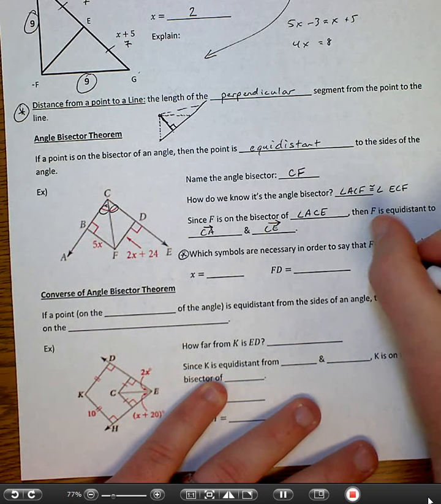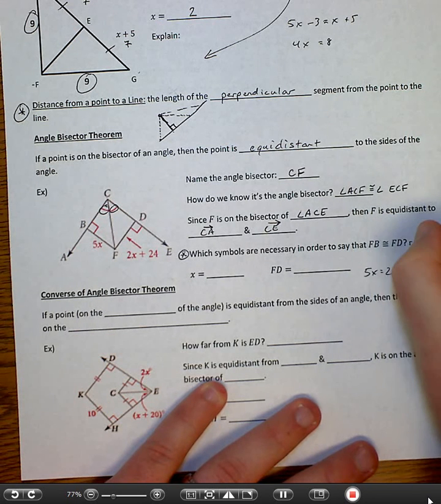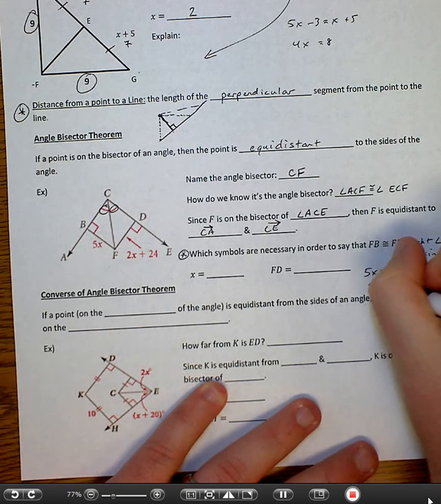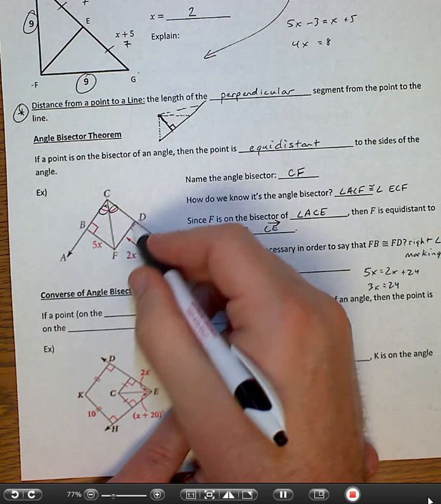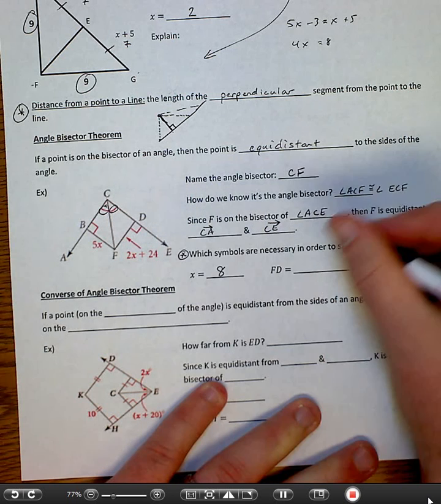So now it's pretty easy. 5x equals 2x plus 24. 3x equals 24. x equals 8. And then FD, that distance there, is 2 times 8 is 16, plus 24 is 40.